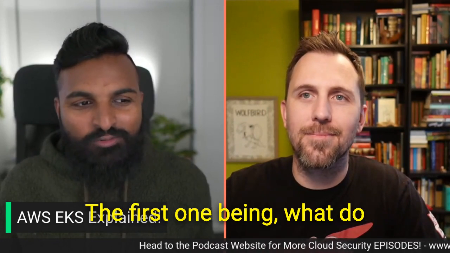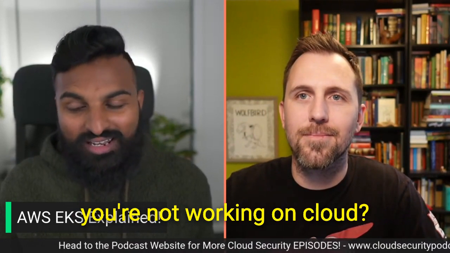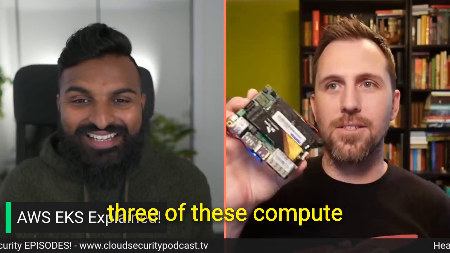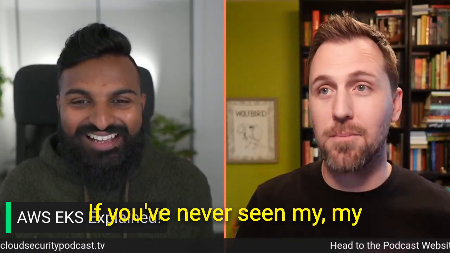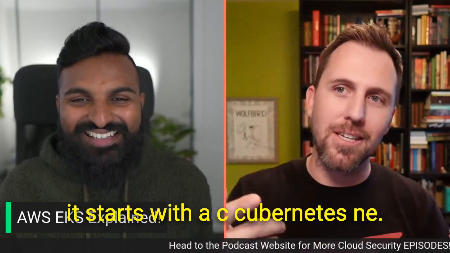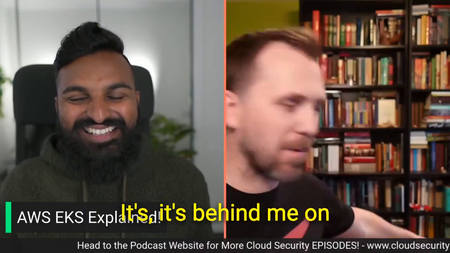The first one being, what do you spend most time on when you're not working on cloud? I love hardware. I literally have 3 of these compute boards on my desk. If you've never seen my Kubernetes cluster that I built for on-prem, it starts with a C, Kubernetes.dev. It's behind me on the floor over here. I'm still working on it, but I love hardware.